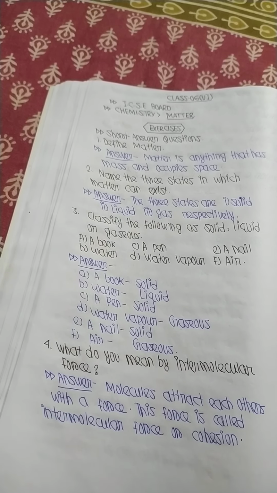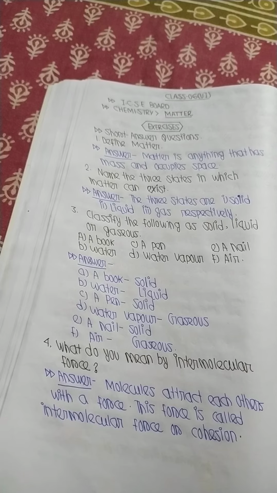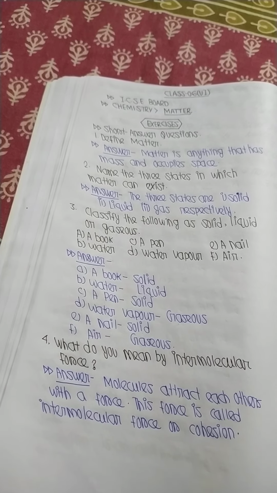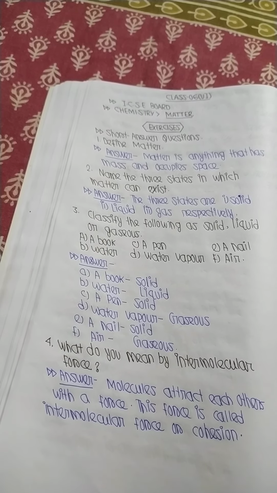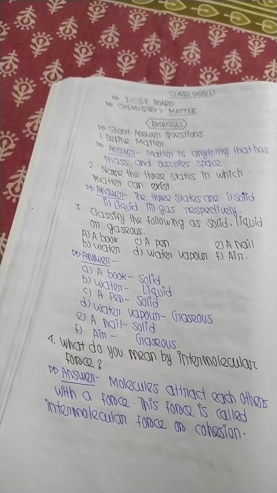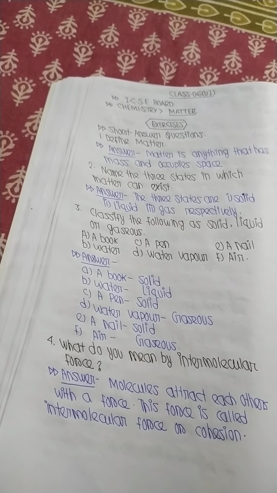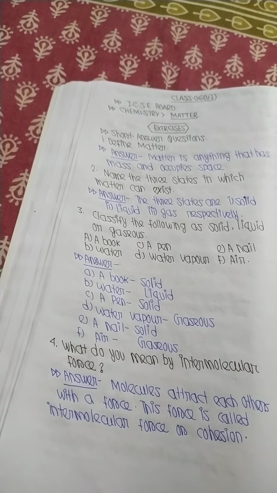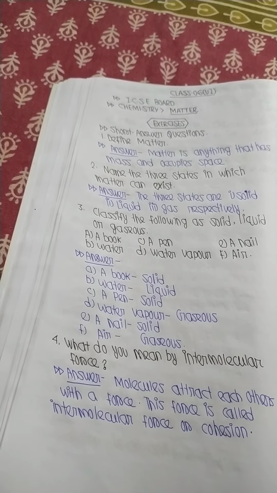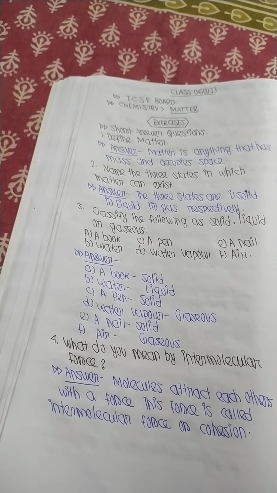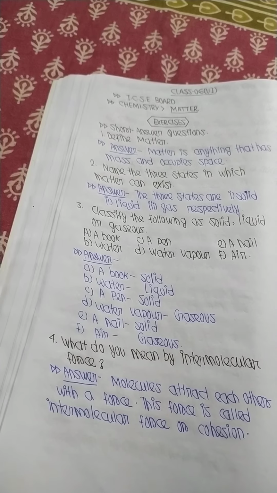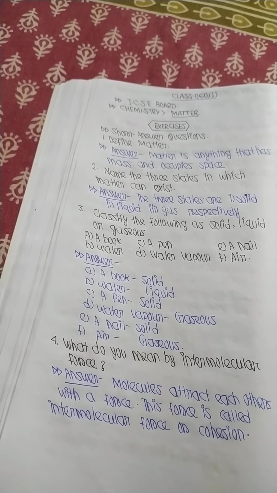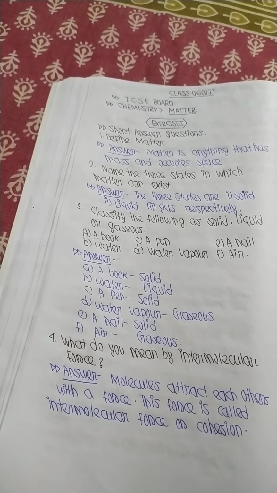Question 1. Define matter. Answer. Matter is anything that has mass and occupies space. Question 2. Name the three states in which matter can exist. Answer. The three states are number 1 solid, number 2 liquid, number 3 gas respectively.